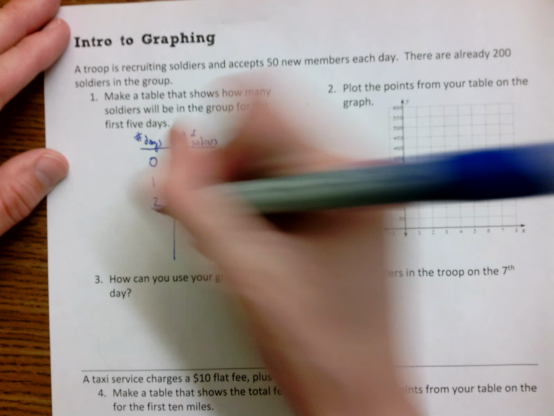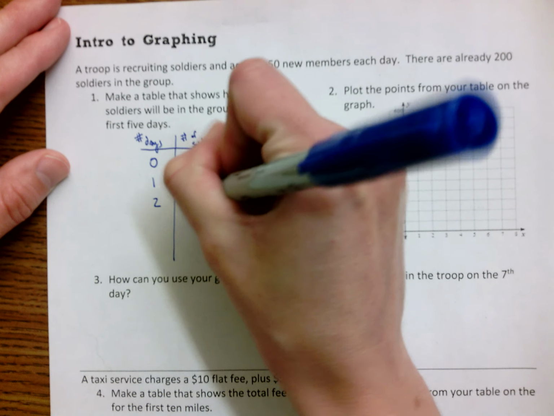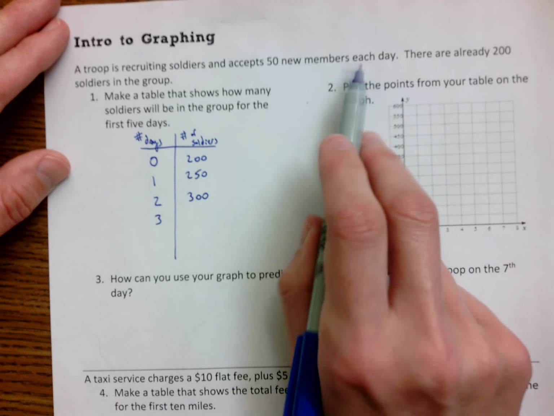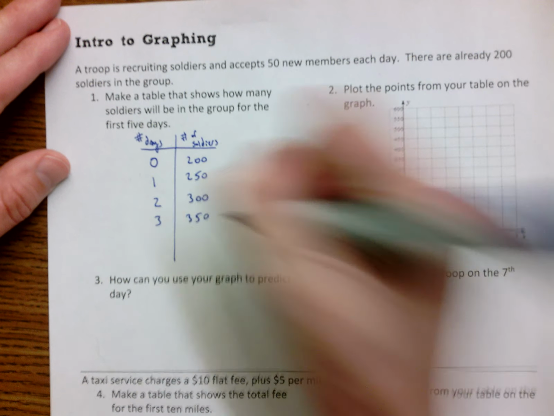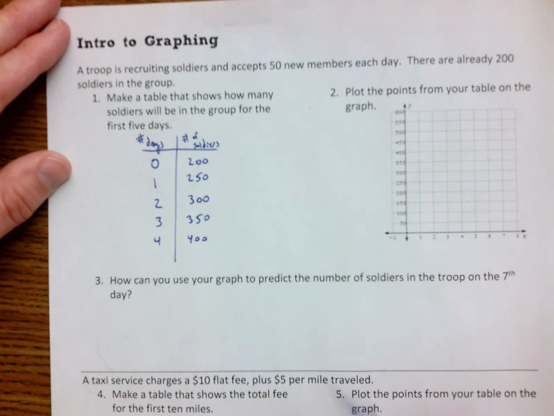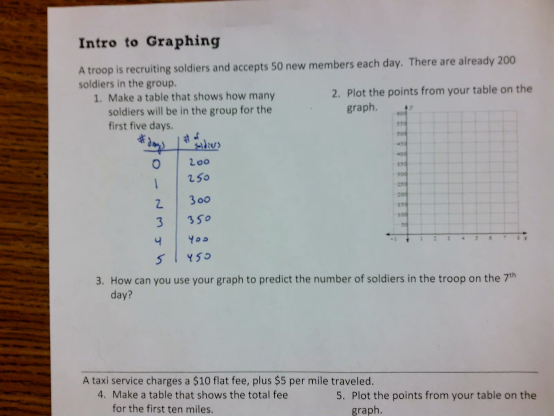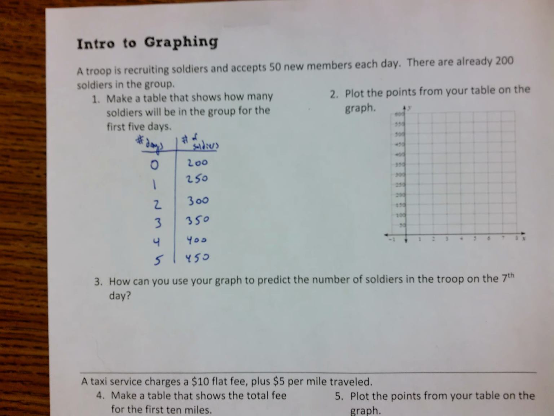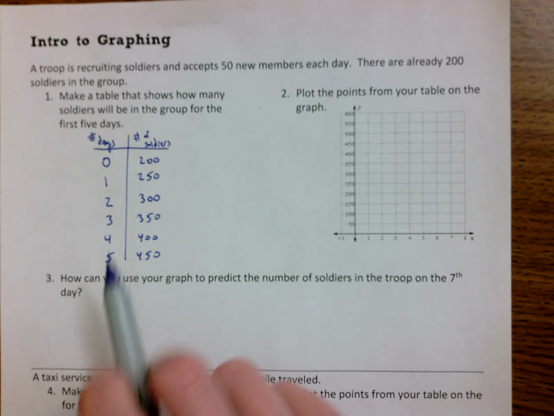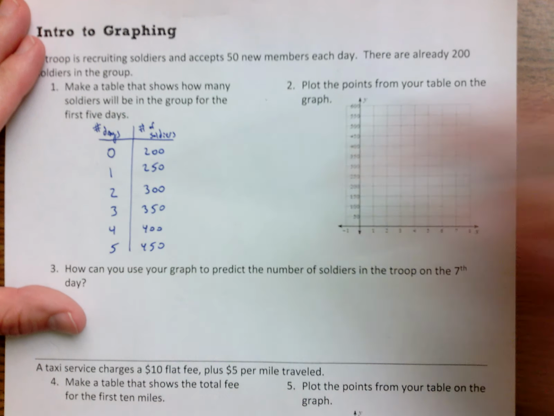Then on day 2, we're adding another 50 people. We had 250, adding 50 more, so we're up to 300. On day 3, we add another group of 50, so that puts me up to 350. Day 4, I'm adding another 50 people, so that's going to put me up to 400. Day 5, I add another 50, so I'm up to 450. And then we can stop because our table just said the first 5 days. Great, so now we've got our little table. We can use this to look at what's happening with the soldiers. You can see these numbers are going up by 50, and these numbers are just going up by 1.